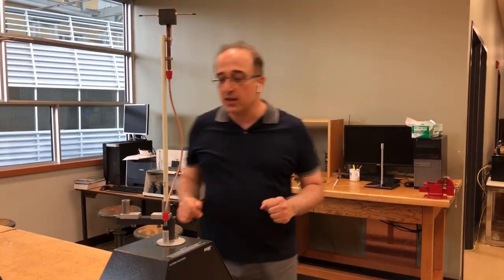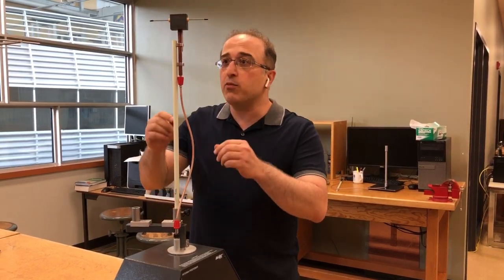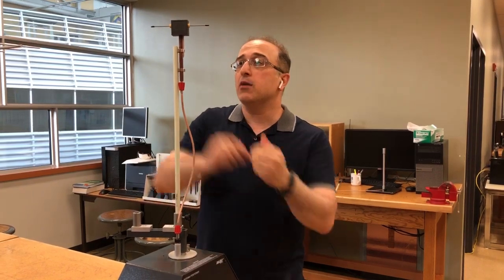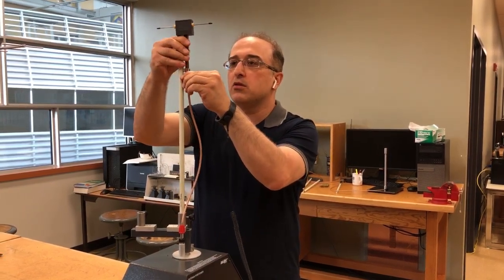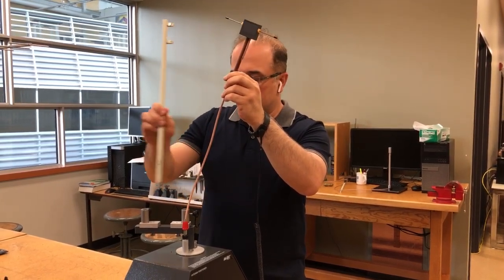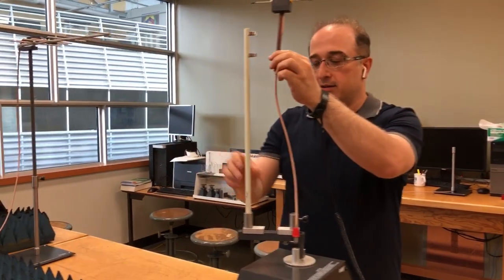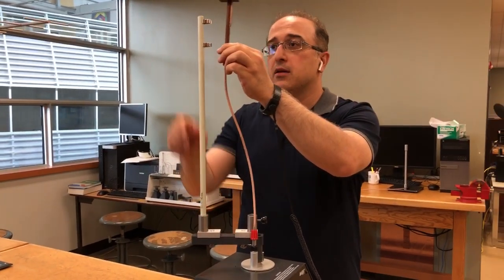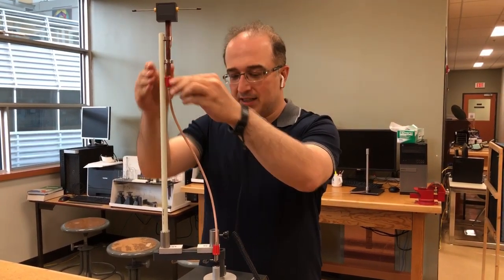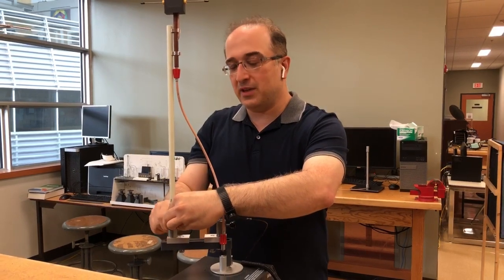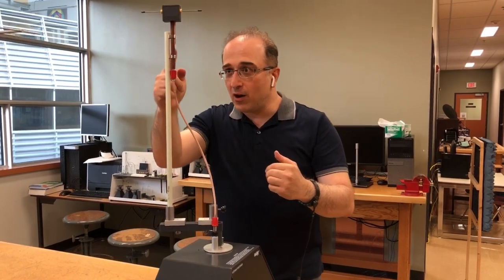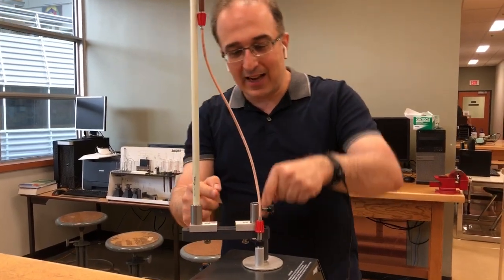Now, to check what's going to happen if the axis of dipole is not on top of the axis of rotation, I'm gonna move this dipole to a different location. So I'm just gonna take this dipole, and I'm gonna loosen this, and I'm gonna place it here. So now this is gonna be my new setup. Of course, you realize that the axis of dipole is now along this line, whereas this is the axis of rotation.